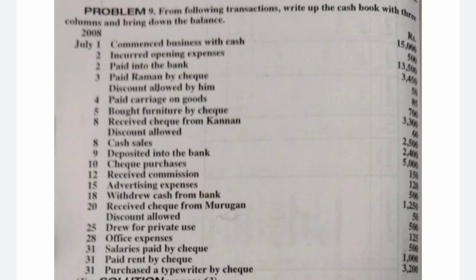We are paying to Raman, so debit the receiver, Raman account debit to bank account. Raman account debit 3500 to bank account 3450 to discount received account 50. So bank is on the credit side, so credit the Raman in the bank column on the credit side of the cash book. 3450 you will record and 50 rupees in the discount column.